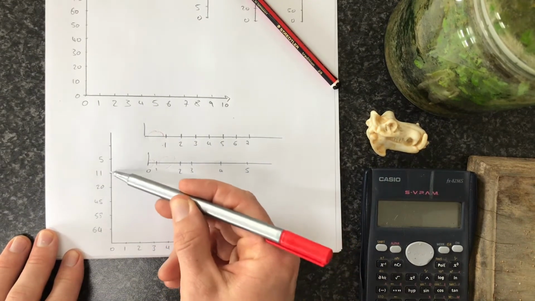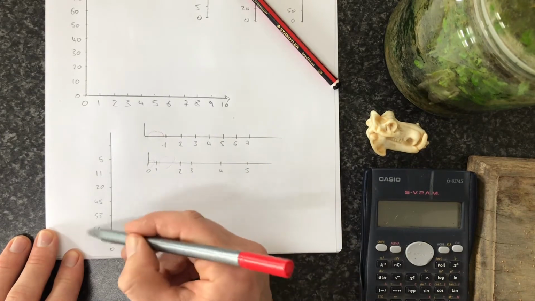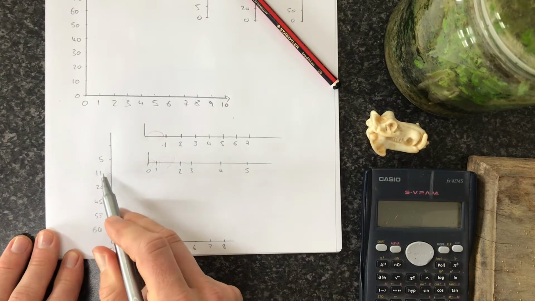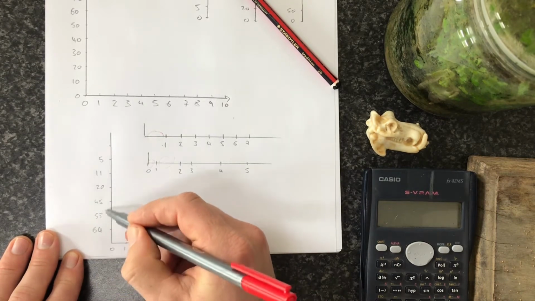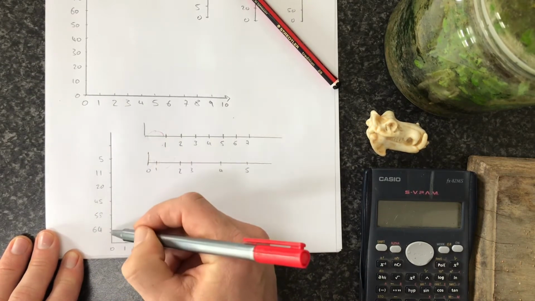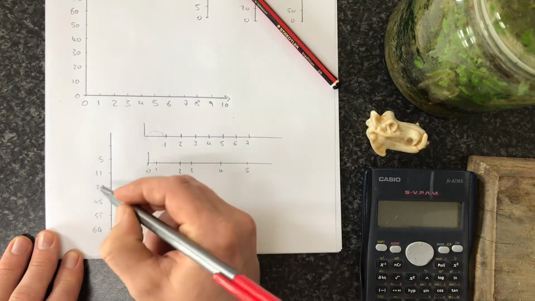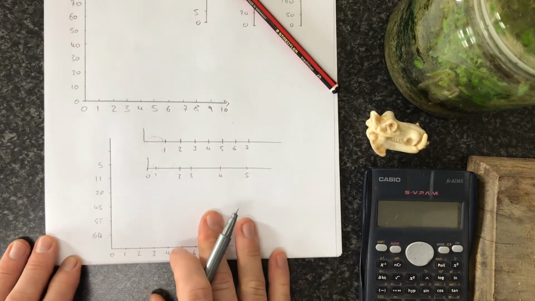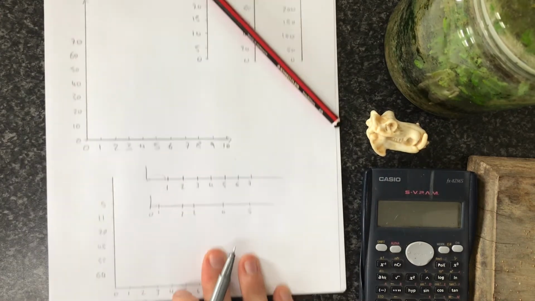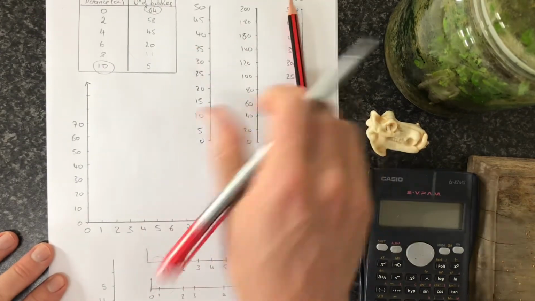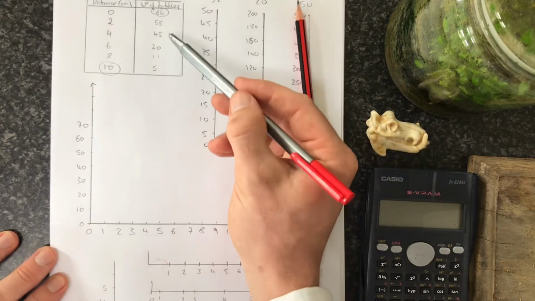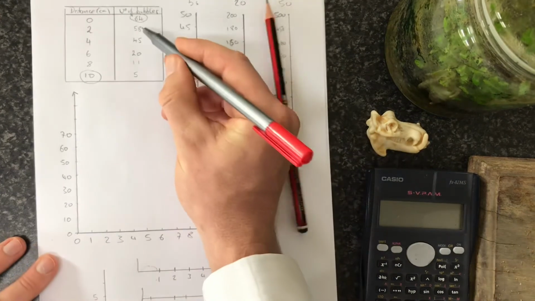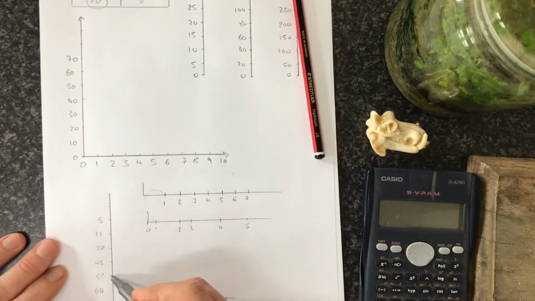In the third example here, we can see all my tick marks are nice and evenly spaced. However, the numbers are all a bit of a jumble. Okay, 64, 58, 45, 20, 11, 5. Okay, for the first thing, they should be in ascending order, going from 5 up to 64. But we can see that the gap in between each number is pretty random. So how does this mistake occur? Well, generally it's because what someone might do is look in the table, first number 64, and they just write that there.